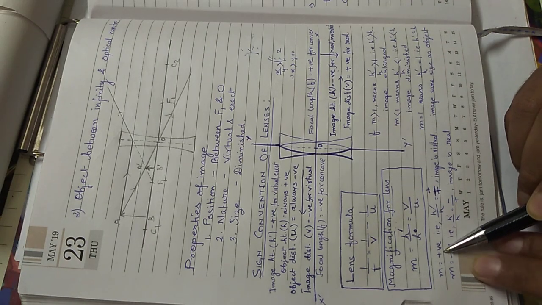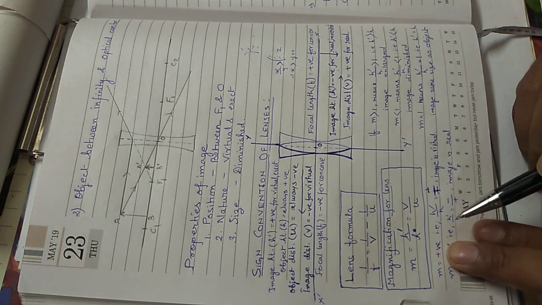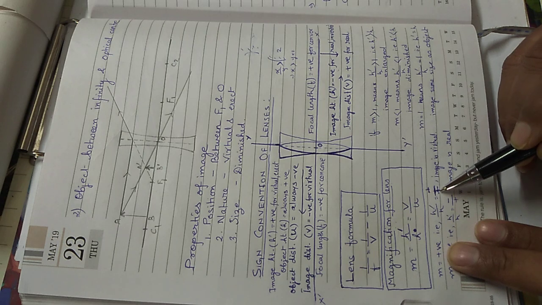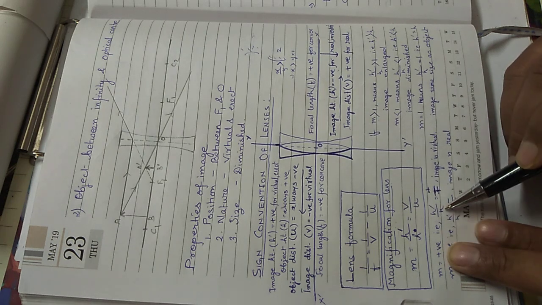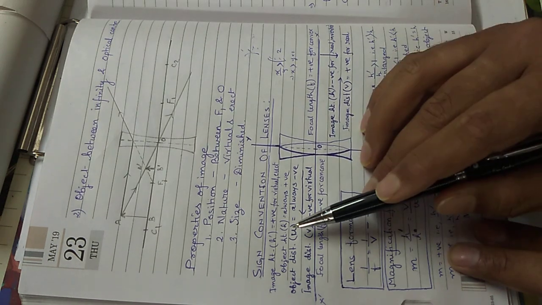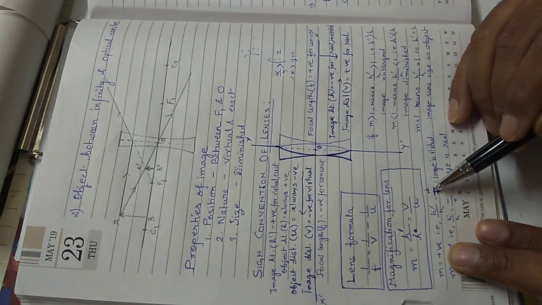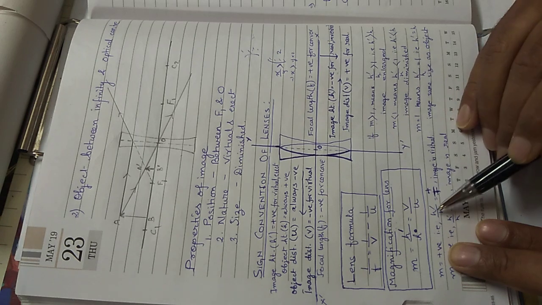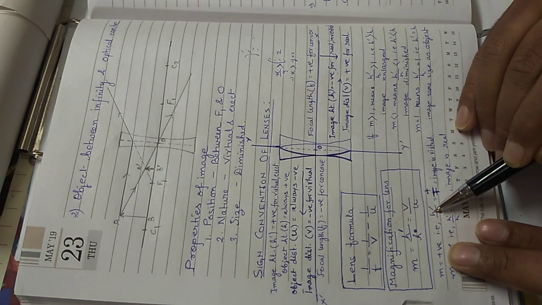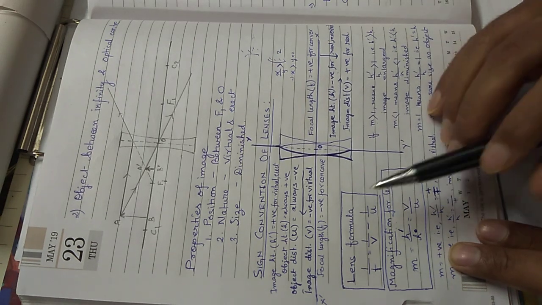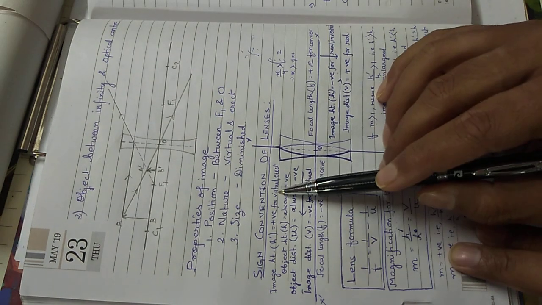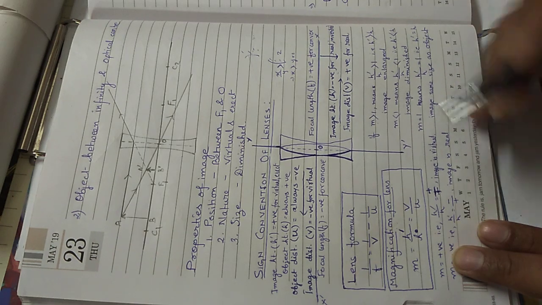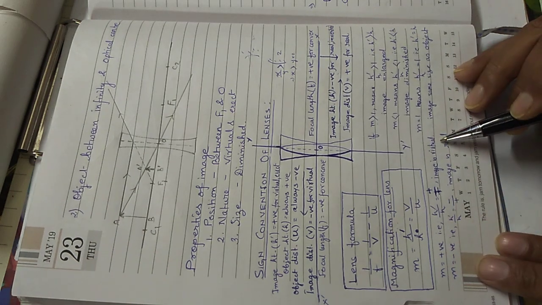So when m has a positive value, suppose m is plus 2, then plus means this is always positive. m means h dash by h. h is always positive, we know that from the sign convention. Now when will the answer be positive? When the above thing, the image height, is positive. Image height is positive for virtual. So plus plus is plus: when m has a positive value, image is virtual.